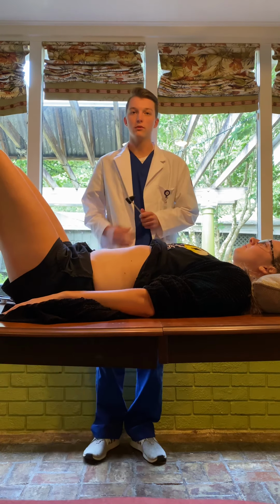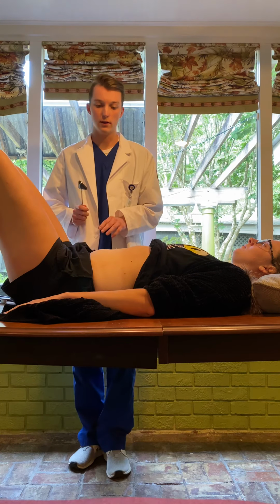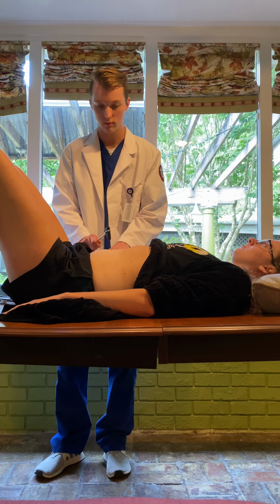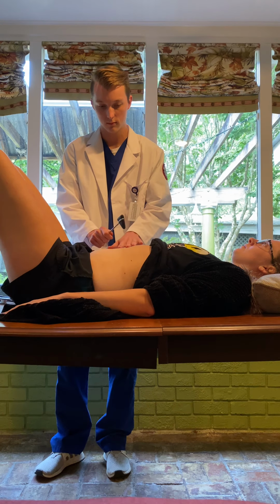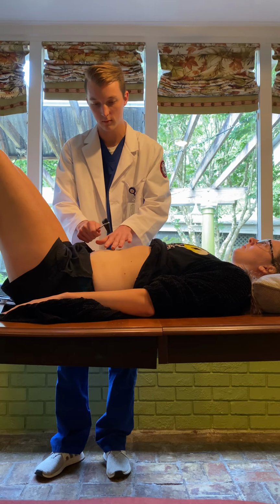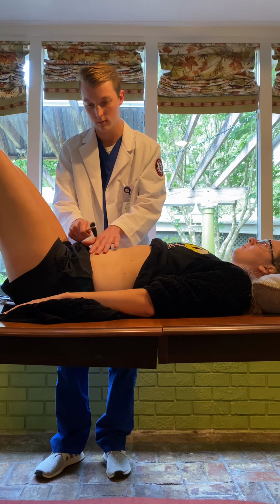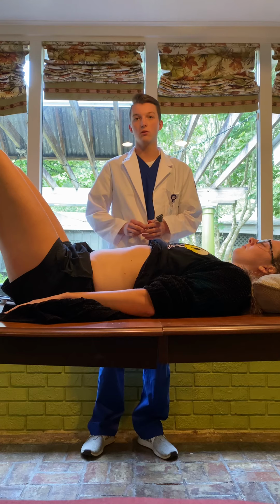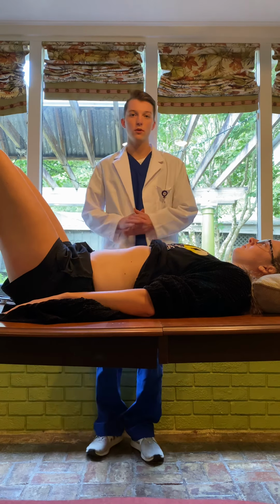So now I'm going to move on to percussions. So I'm going to percuss the abdomen and listen for the sounds that they make. All right, so I heard tympany, which is a normal finding for percussions on the abdomen. So now I'm going to move on to palpations.